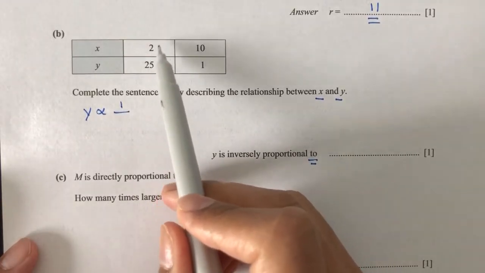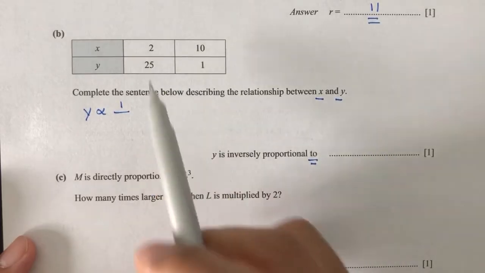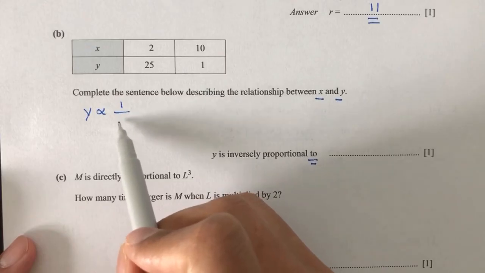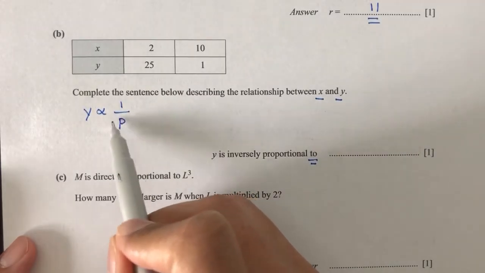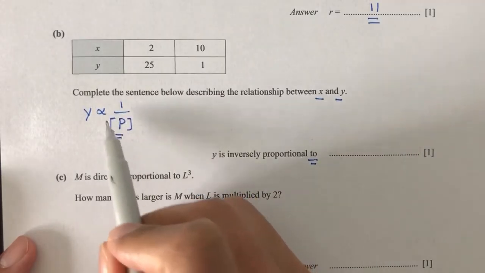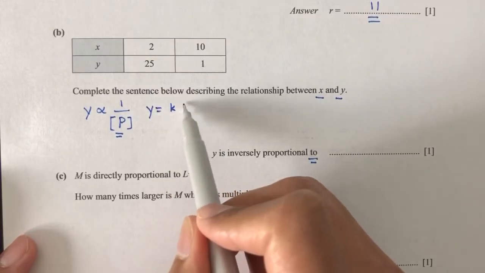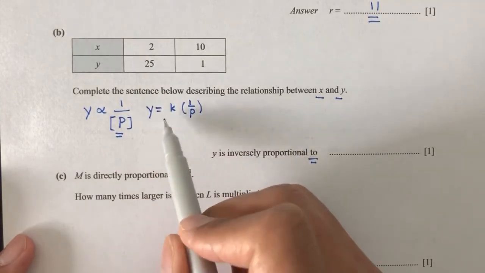So when the value of x is 2, the value of y is 25. We don't know where it is, so let's name it p. We don't know where it is, right? Because we're trying to find the value here for it to make sense. So it will be y equal to k times 1 over p. So the value of k is what?